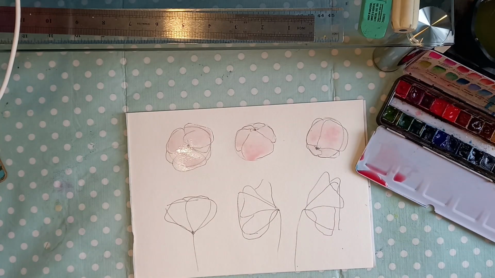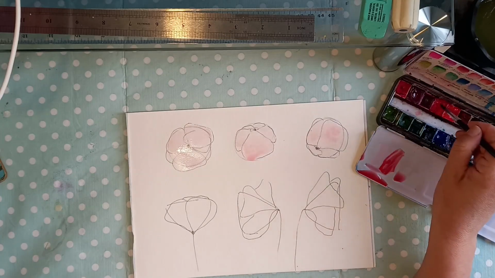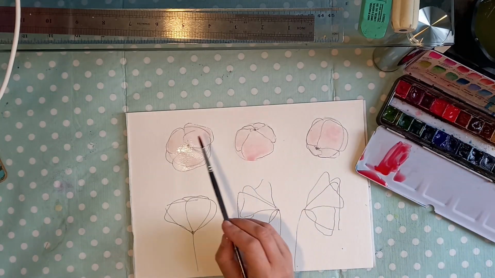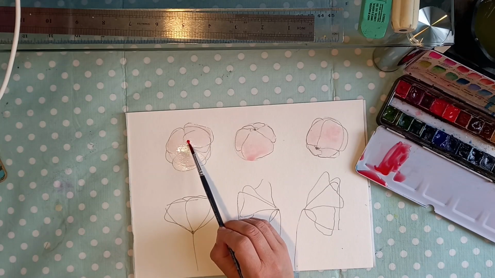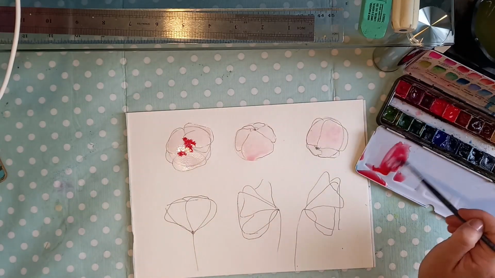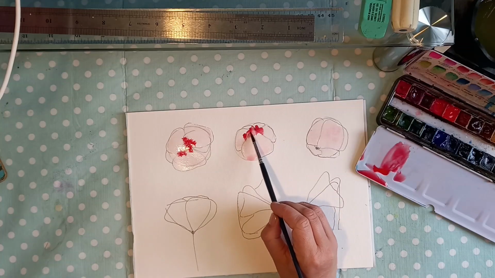So once you've done that, I'm going to change brushes to a smaller one just to get a bit more control. I'm going to go into that red, make a thicker wash. That is Windsor Red, by the way. And given that my paper is extremely wet, I'm going to take advantage of that and just drop it in the middle, because that's where I'm going to imagine the bulk of the colour is.